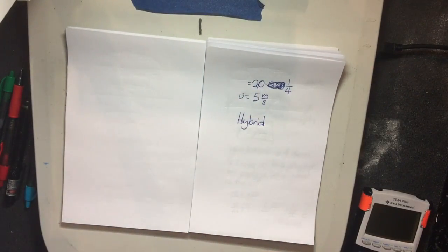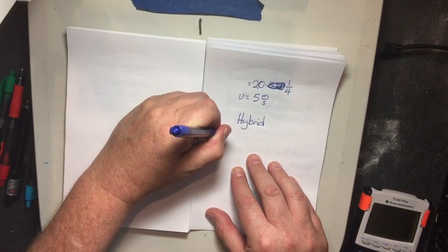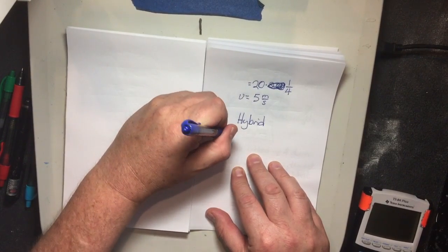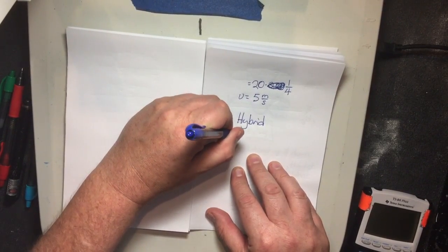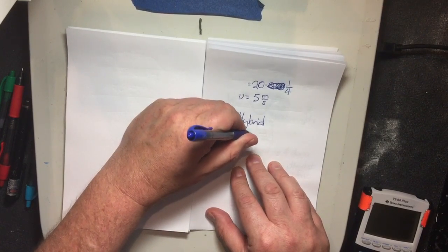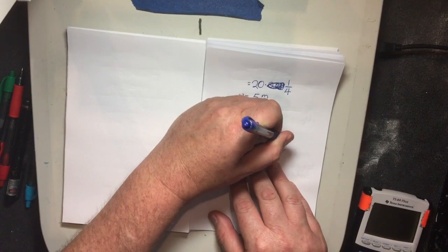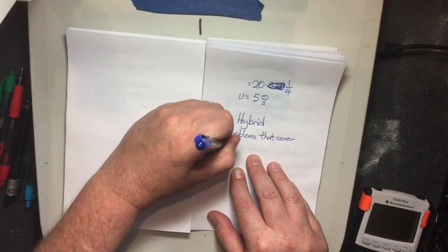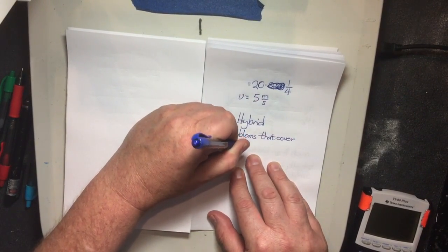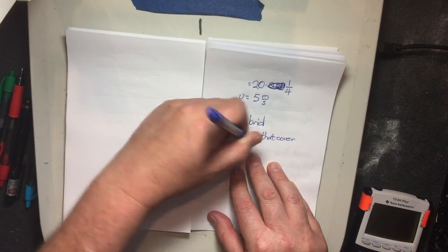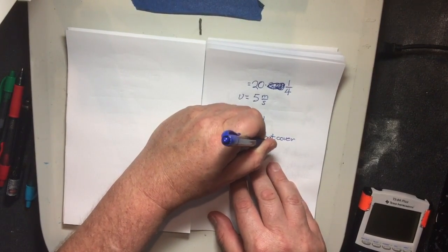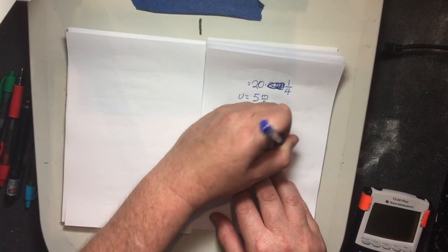Hybrid problems are problems that cover multiple areas of knowledge.